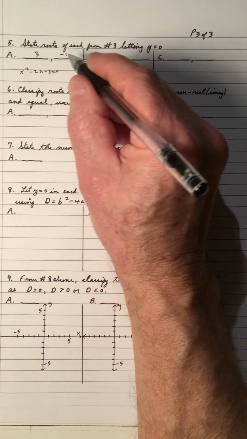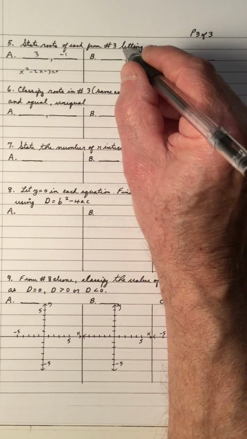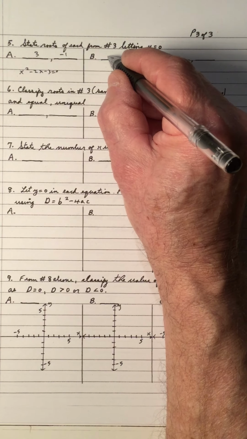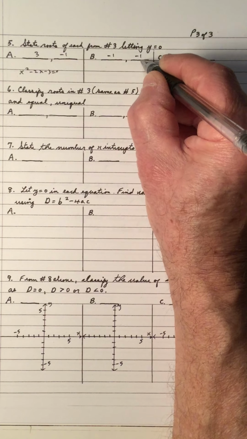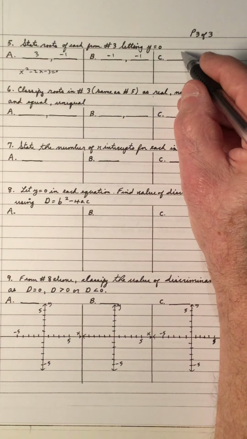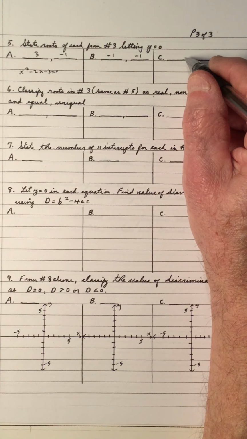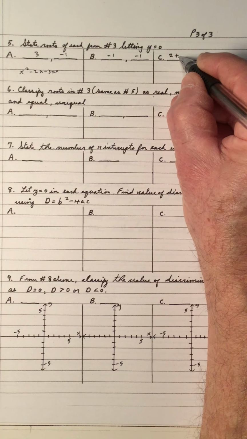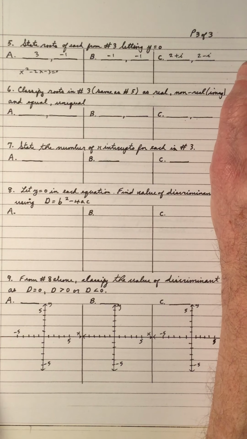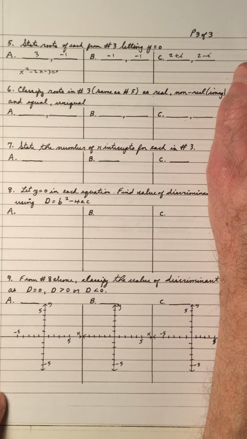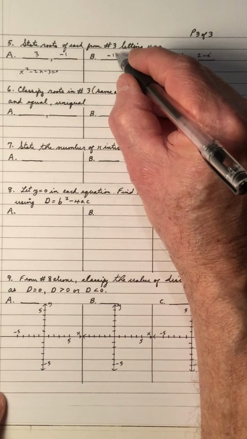In B, the roots are -1 and -1. And in C, the roots are 2 plus i and 2 minus i when you let y equal 0 in your equation.